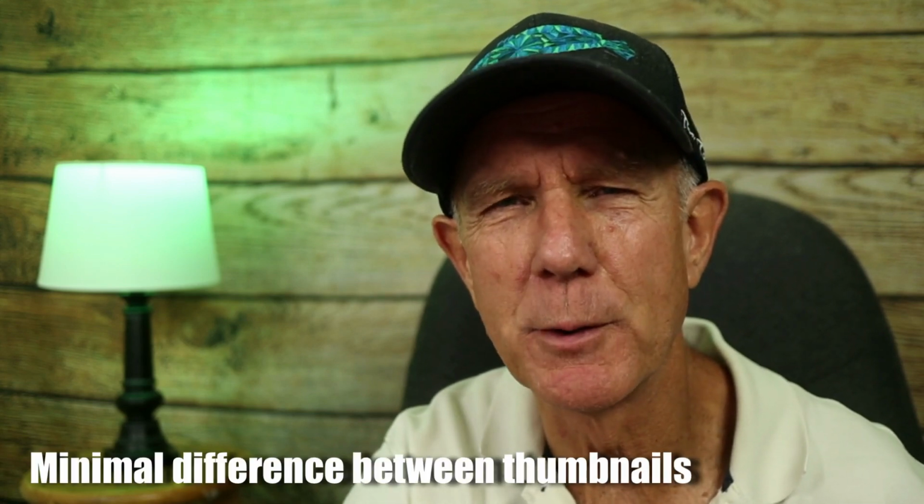There was minimal difference between thumbnails. There was not much difference in design between the 3 thumbnails, so there was not a measurable impact on the video performance. To remedy this, upload thumbnails that have very different designs. For example, you can upload a thumbnail with a face and one without a face. You can also try different backgrounds and colors.